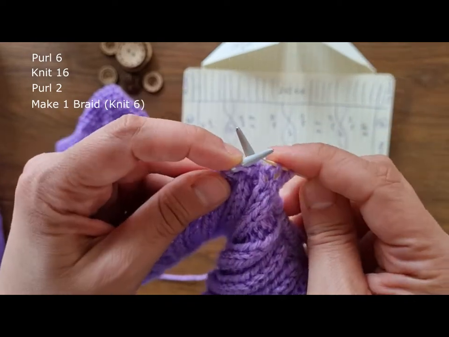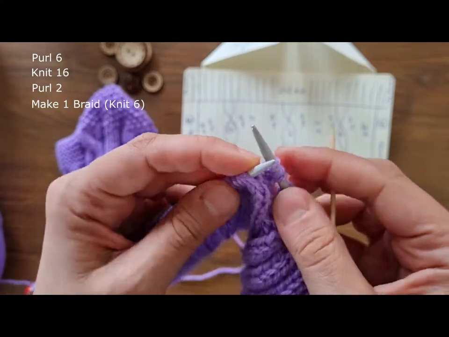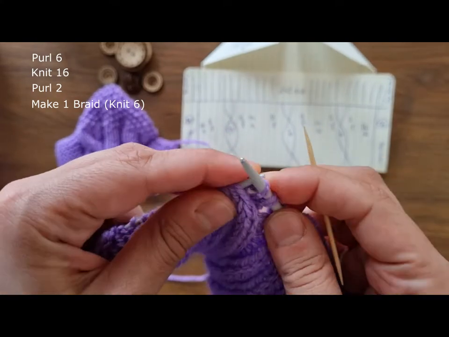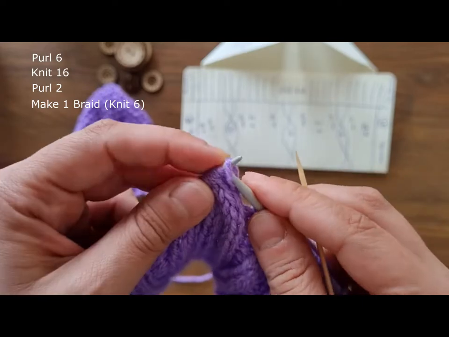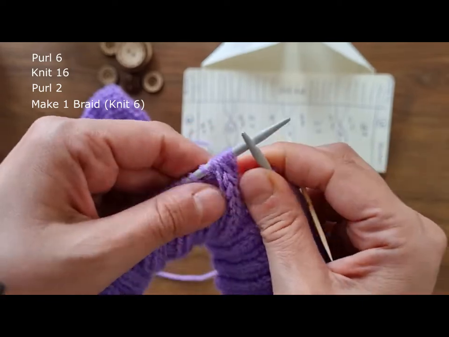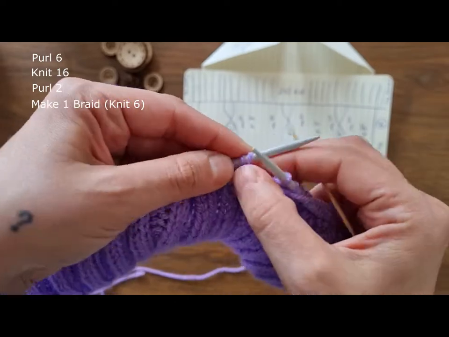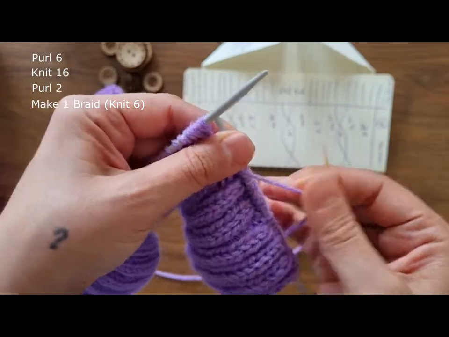So this is what I was aiming for, right? And now these 3 I can also transfer back to my left needle. So now I changed their places. I changed their order. So I did a crossover, okay? What did I do? I took these 3 and put them after these 3. Exactly what I aimed for.